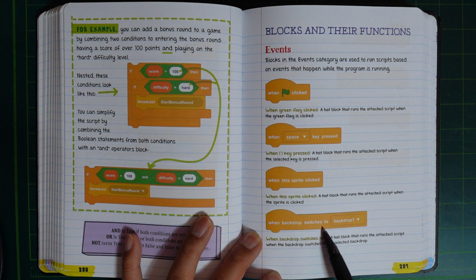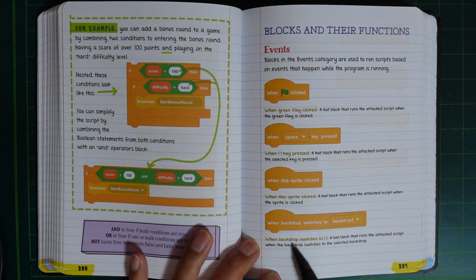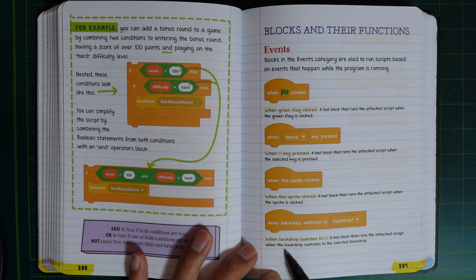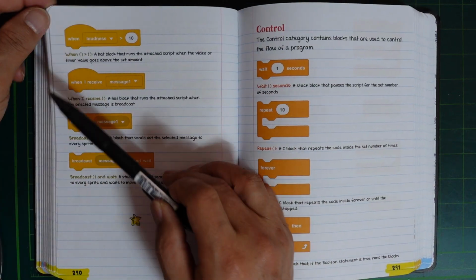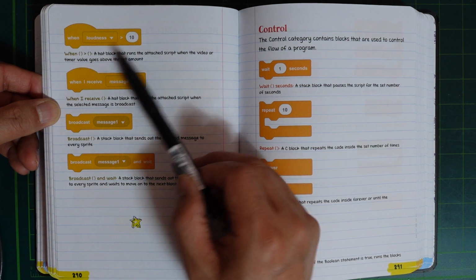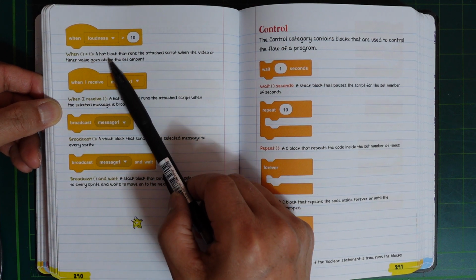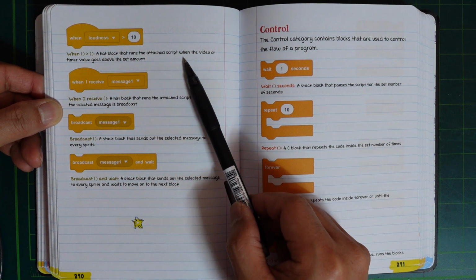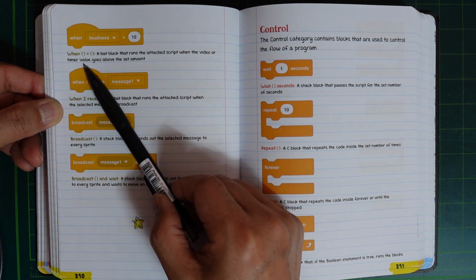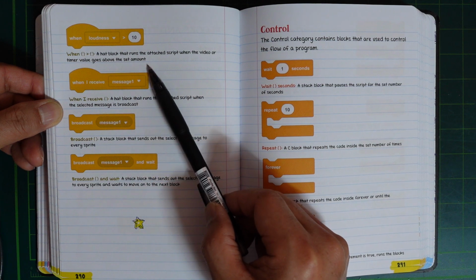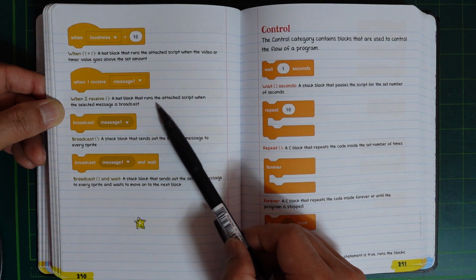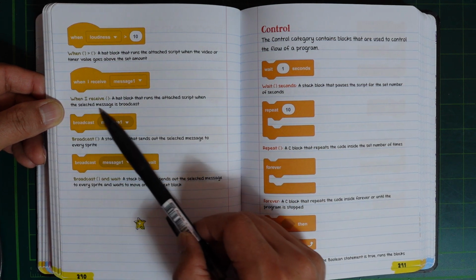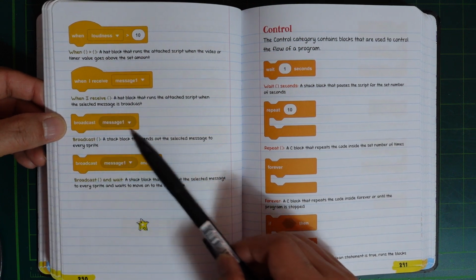When backdrop switches to backdrop 1, a head block that runs the attached script when the backdrop switches to the selected backdrop. When loudness is bigger than 10, a head block that runs the attached script when a loudness or timer value goes above the set amount. When I receive message 1, a head block that runs the attached script when the selected message is broadcast.